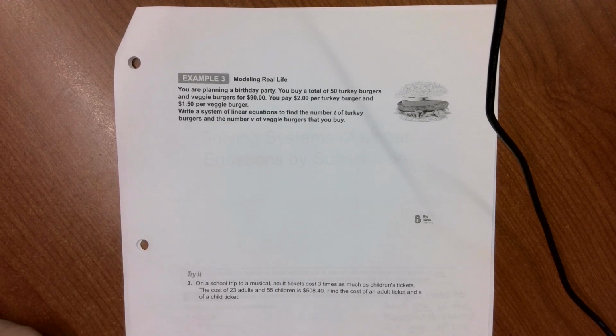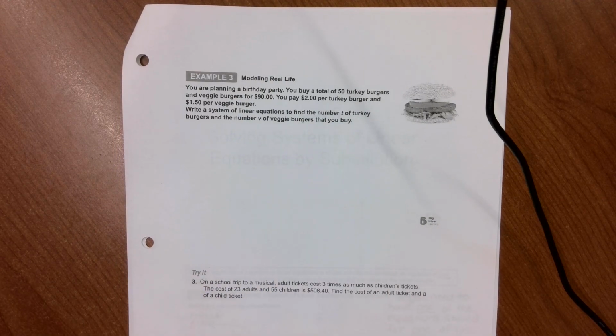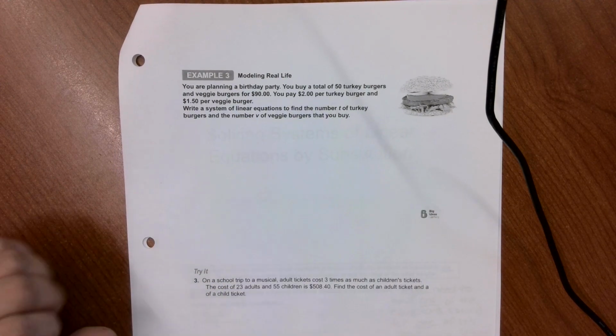So in this first situation, you're planning a birthday party. You buy a total of 50 turkey burgers and veggie burgers, and you spend $90. You pay $2 per turkey burger and $1.50 per veggie burger. Write a system of linear equations to find the number of turkey burgers, which we'll use T, and veggie burgers, which we'll use V, that you buy.